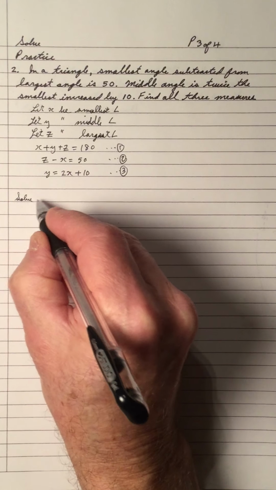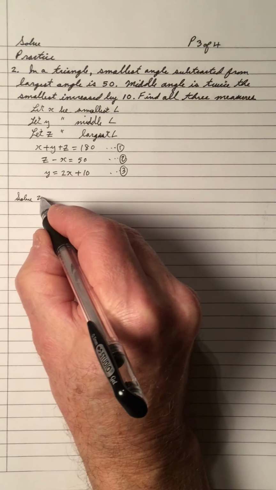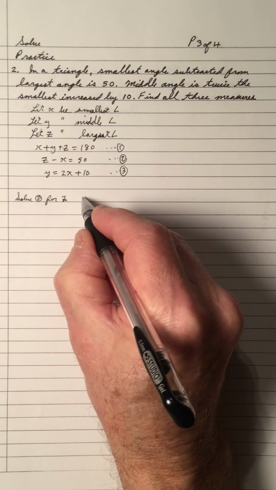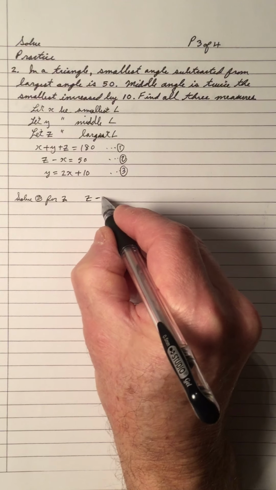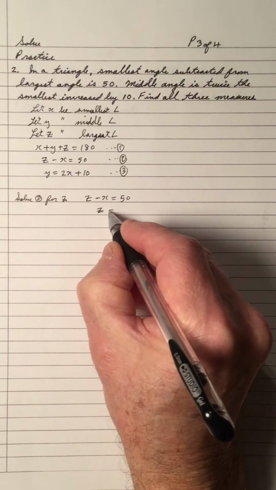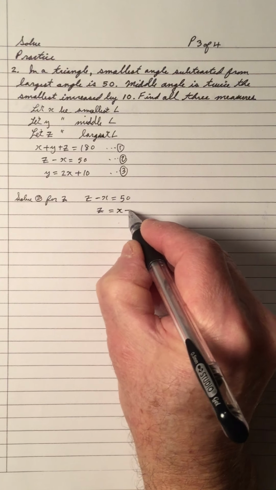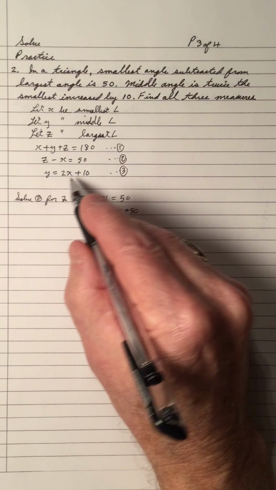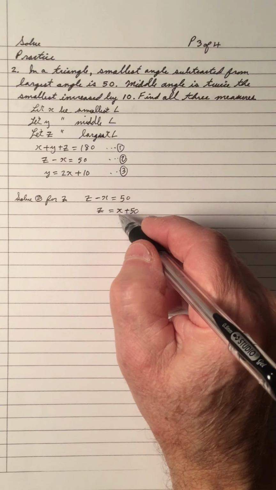So I'm going to solve number 2 for z. So z minus x is 50. So z is equal to x plus 50. So we have number 3 equation is solved for y.